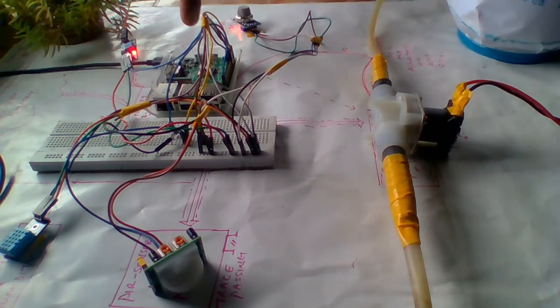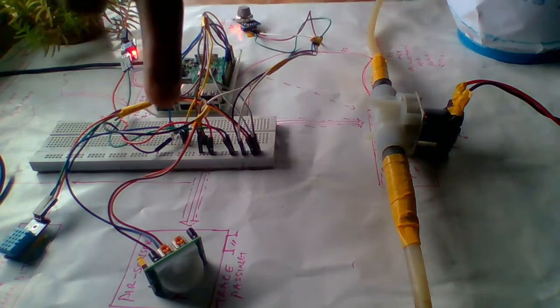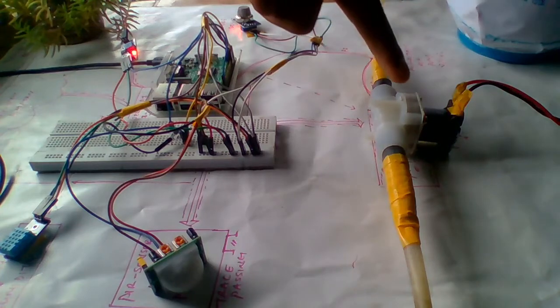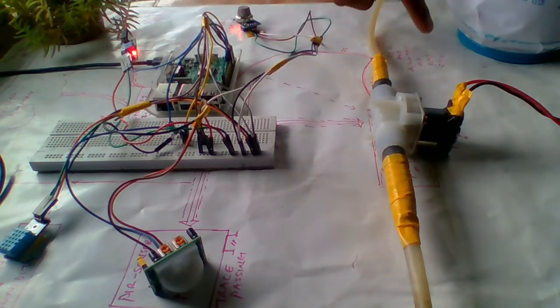Then I have used 32 GB of external memory for storage purposes. And this is the solenoid valve, and here I have made a small tank.